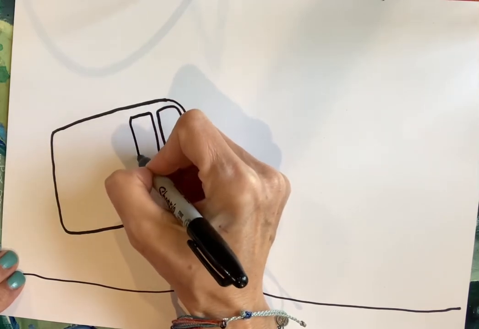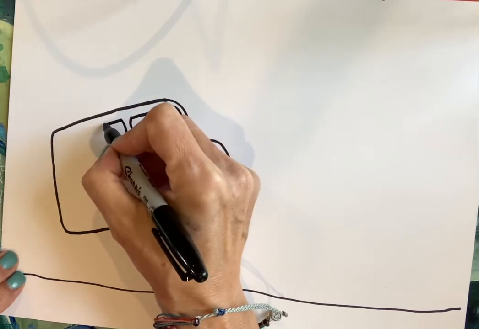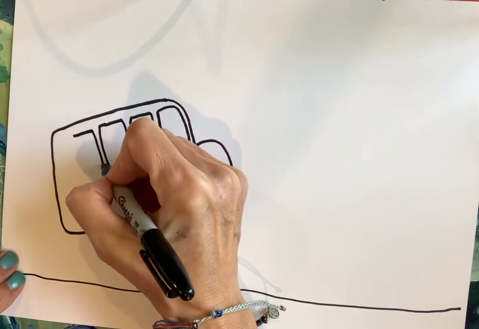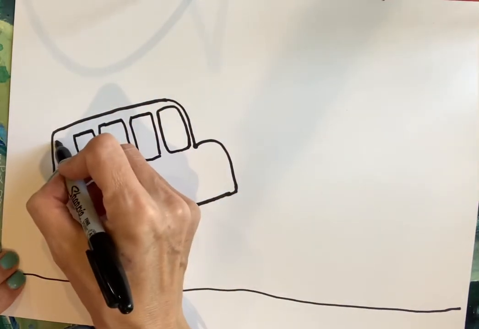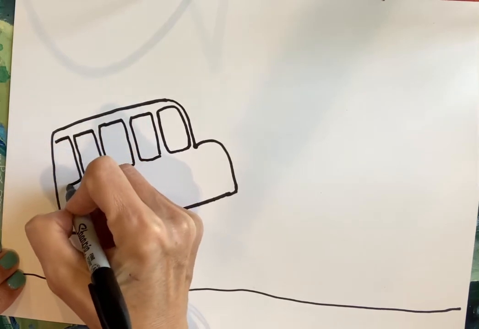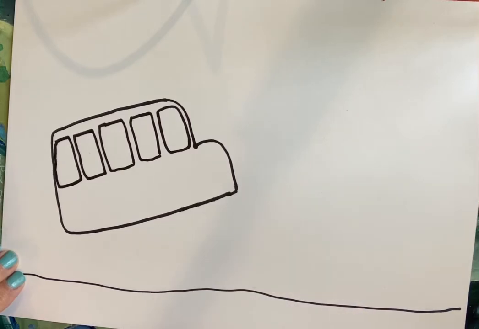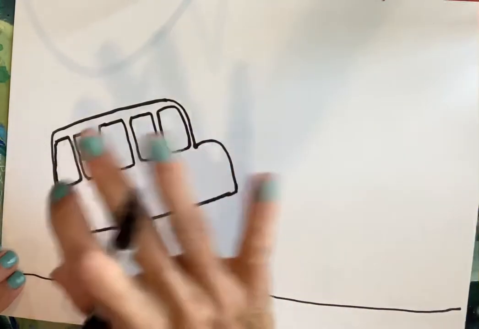We'll see how many fit in here. 1, 2, 3. This one's going to be pretty small, but that'll be fine. 4 windows into the back of the bus there. Now, if you only draw 4 or you get 6, it's all good.